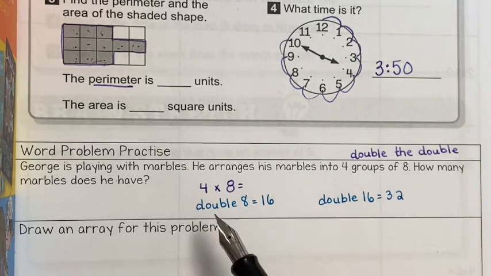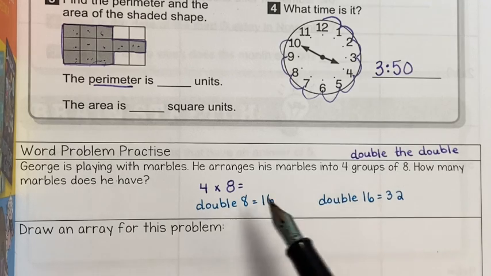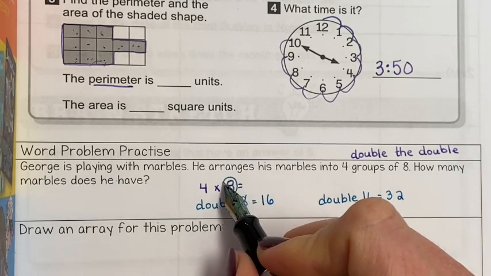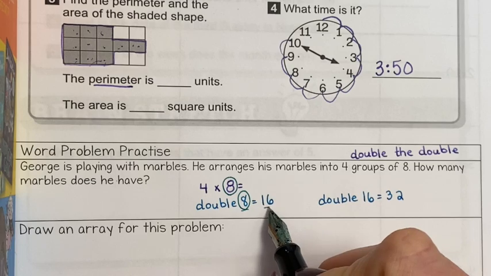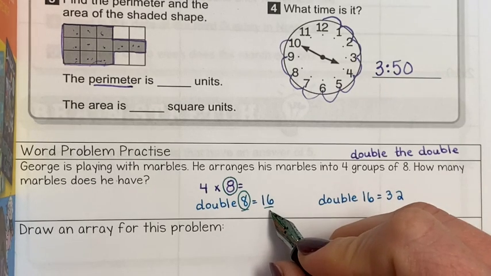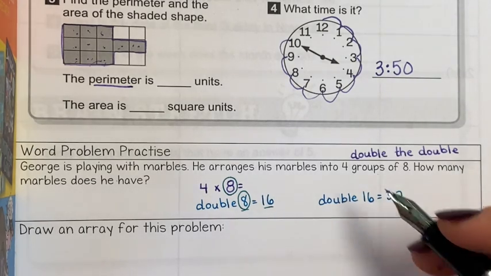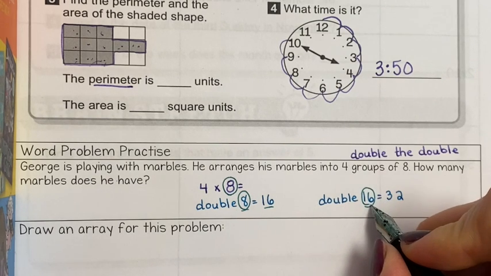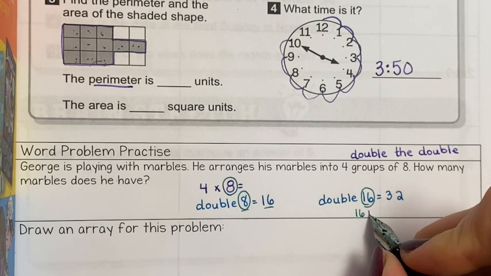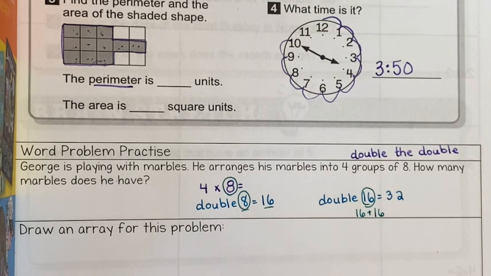32. So first, I double 8, because anytime you have 4s, you double the double. So first, I doubled 8. I doubled 8, it was 16. Then I took that double, because 16 is double of 8, and I doubled it again. 16 plus 16 is 32. Okay, so whenever you see 4 times table, remember to do double the double. And we will be practicing this lots next year.